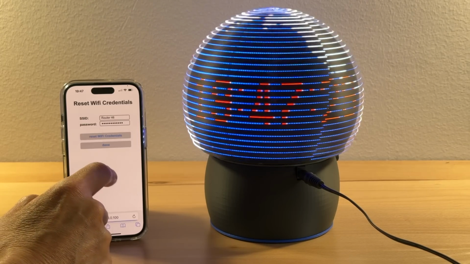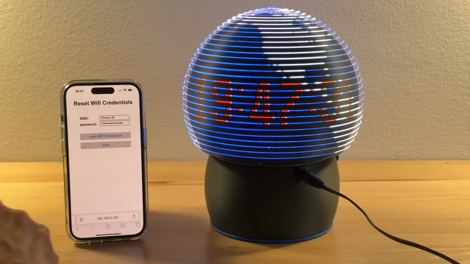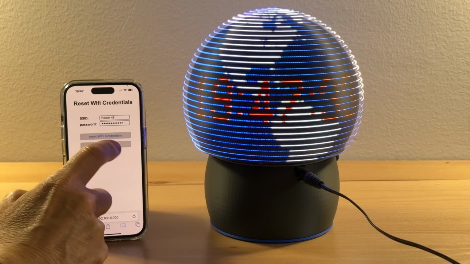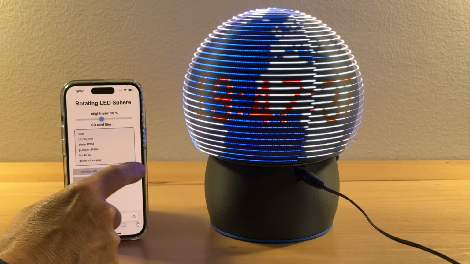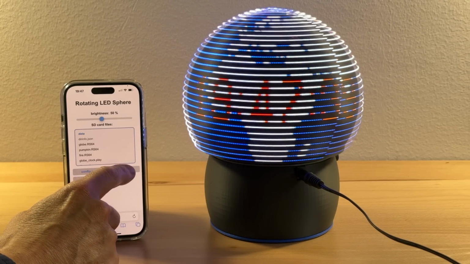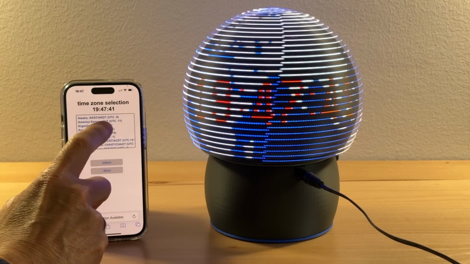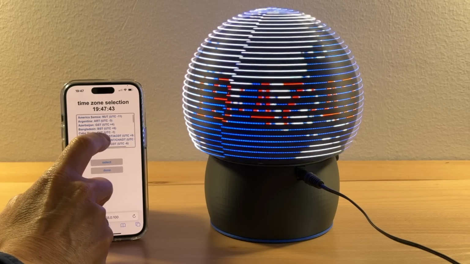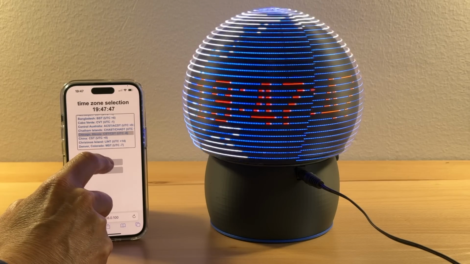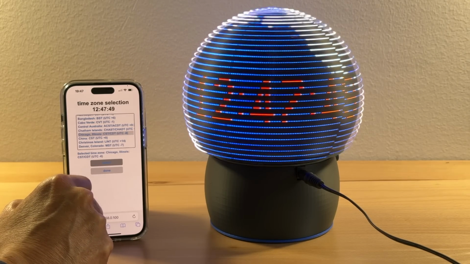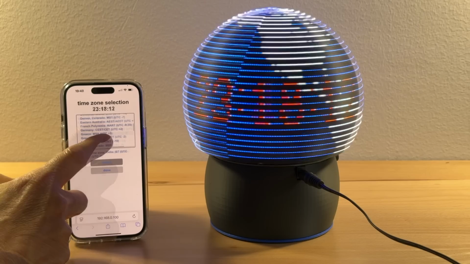The device uses Wi-Fi to connect with the internet. There's a screen for configuring the Wi-Fi credentials. The information is stored in the flash memory of the device. There's also a feature for setting the time zone. You can simply select your desired zone from a list, and the display will instantly update the shown time accordingly.